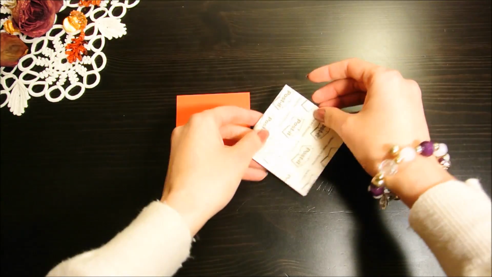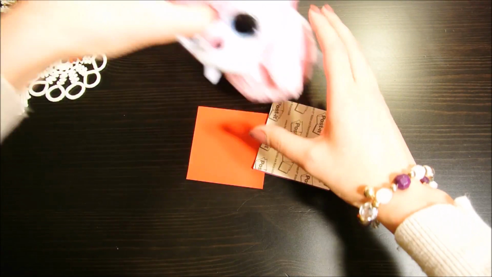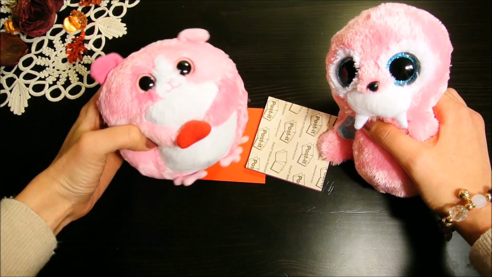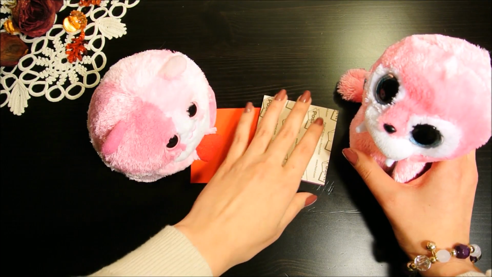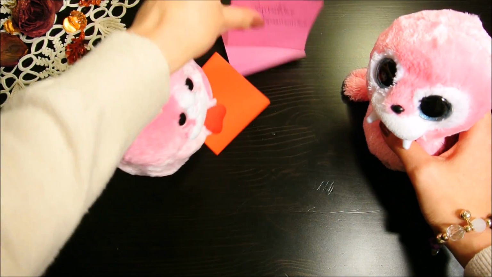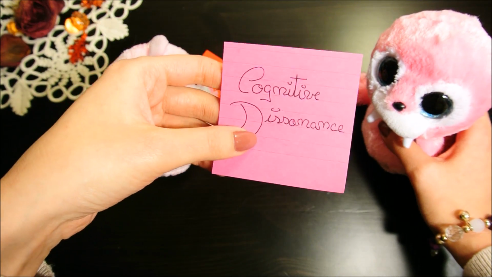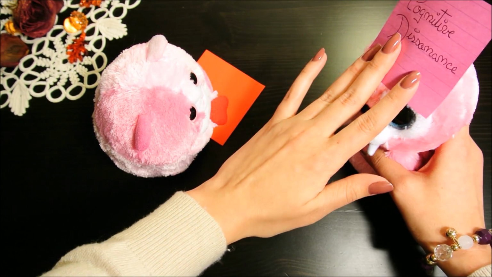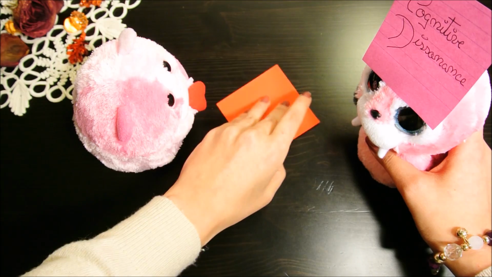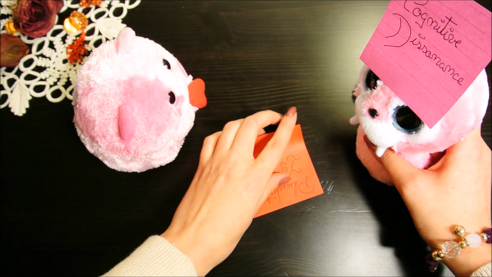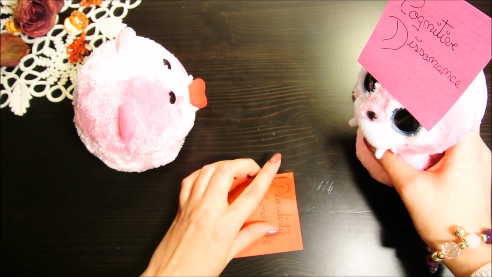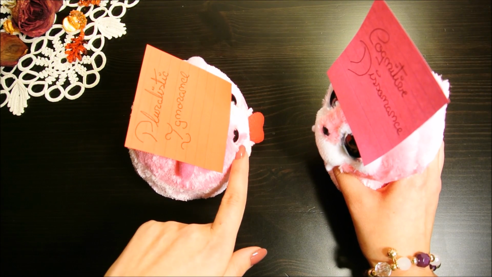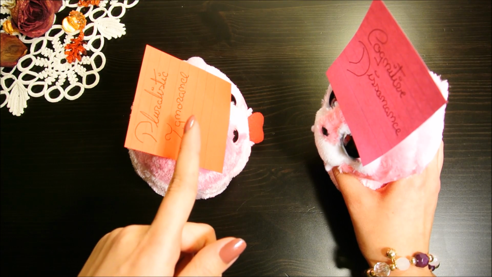You just turn them around, and after that, let's say this is you, hello, and this is your friend, hello. Just don't mind me guys, it's late, okay? Let's say you randomly pick cognitive dissonance. You don't look at the sticky note and you, voila, you put it on your forehead like so. And your friend randomly picks, what's this? Pluralistic ignorance.